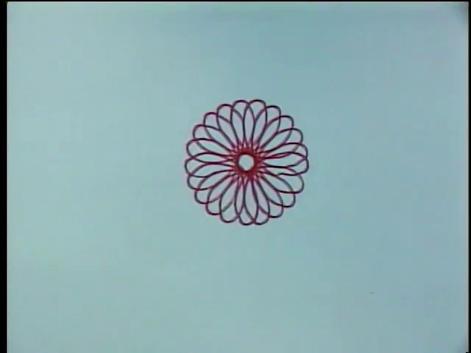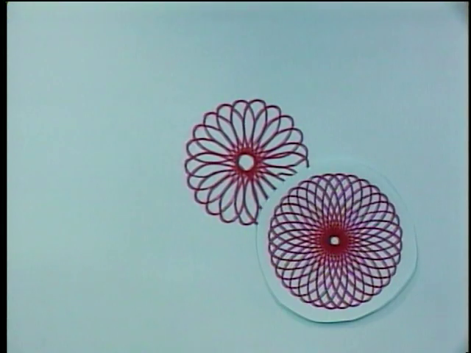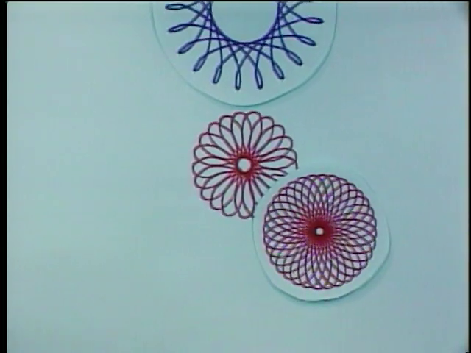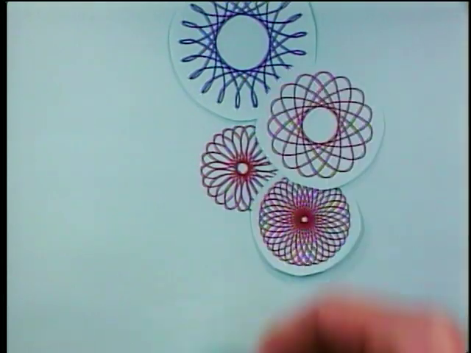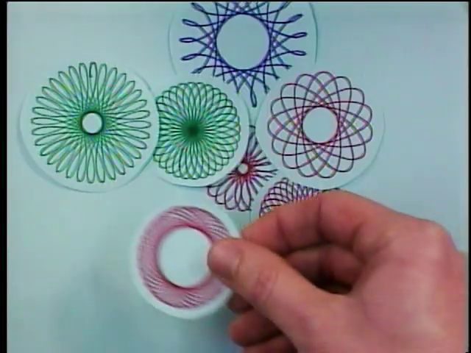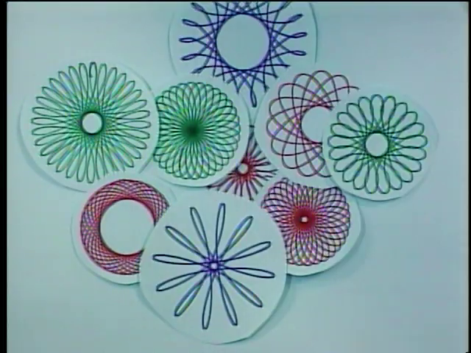They're kind of cool. So here's some other ones I have. Let's see, I'll zoom out a little bit for you. A little selection for you there.